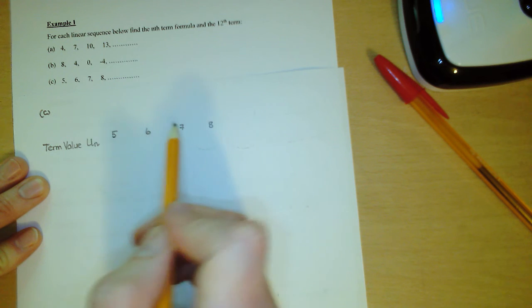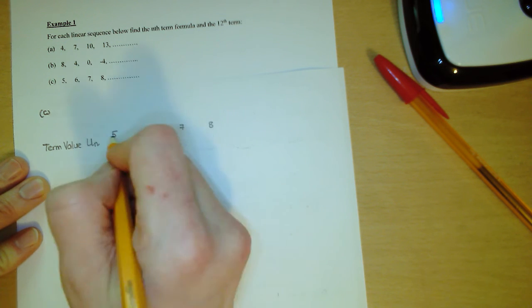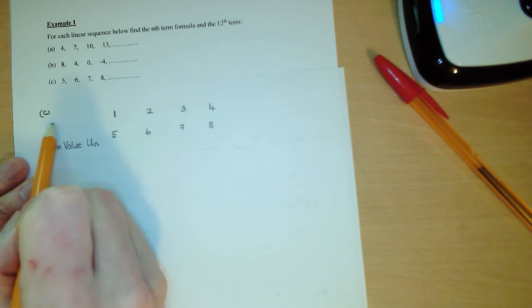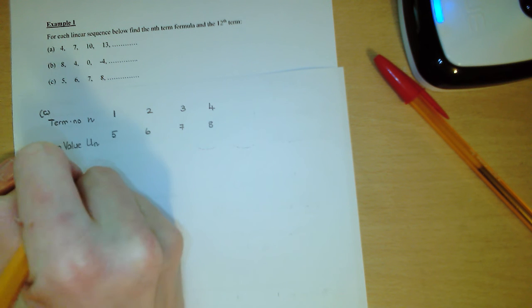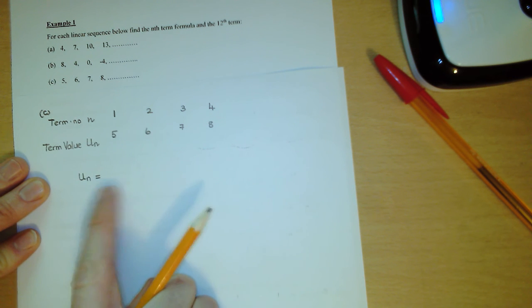Okay, in order to get the nth term formula, we have to write the term numbers above each term value. So this 5 is the first term, 6 is the second term, 7 is the third term, and 8 is the fourth term. And the top row will be labelled the term number n. Now, to get our nth term formula, we start with un equals. That's the way it starts. The term value equals.